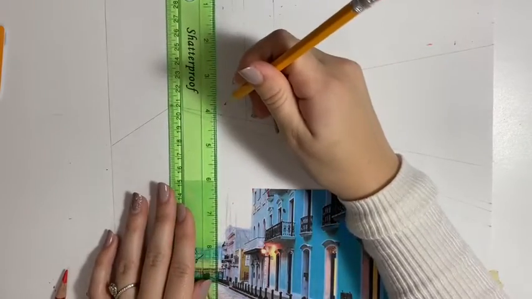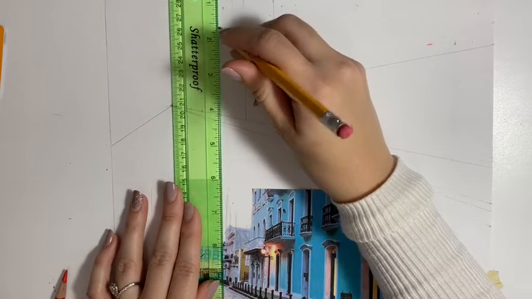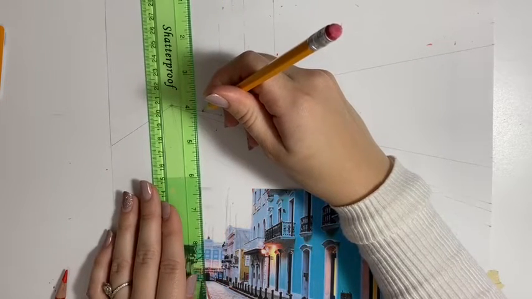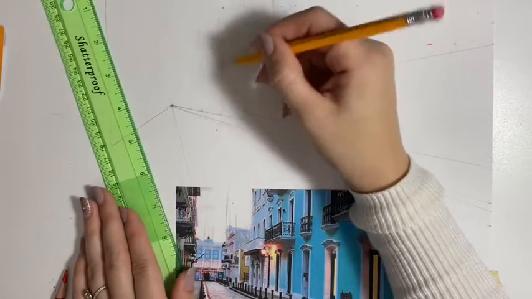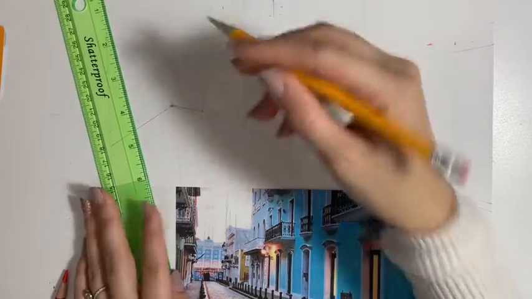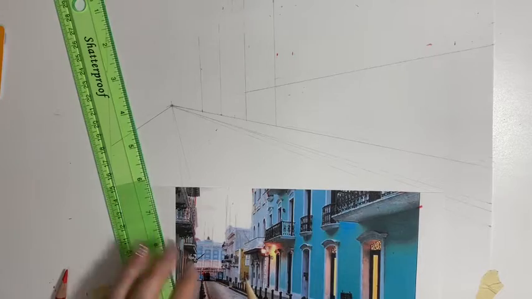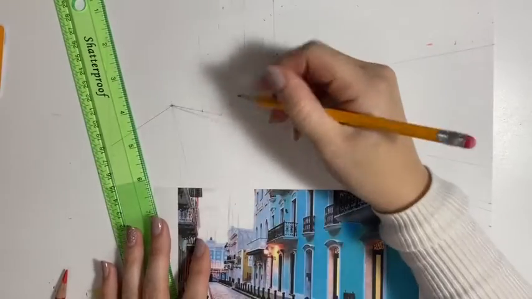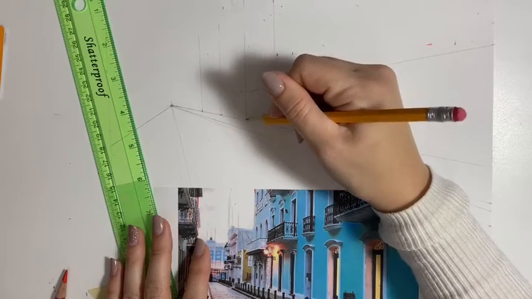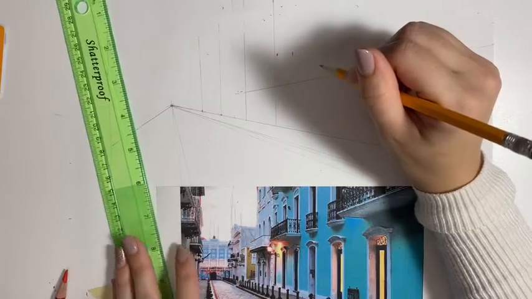All right, so I'm going to bring these up. There we go. All right, and up like this. All right, so that's where these 3 buildings are going to fit in. Seems like a small space, but when you really look at the image, they're very thin as they get towards that vanishing point. So you're not going to see as much. All right. So this will be that gap. This is where that light blue building is, more of the turquoise building here.